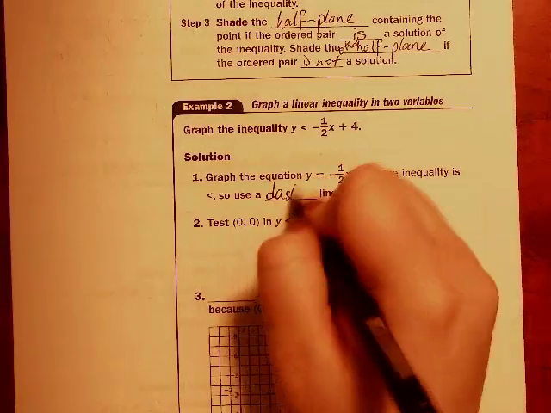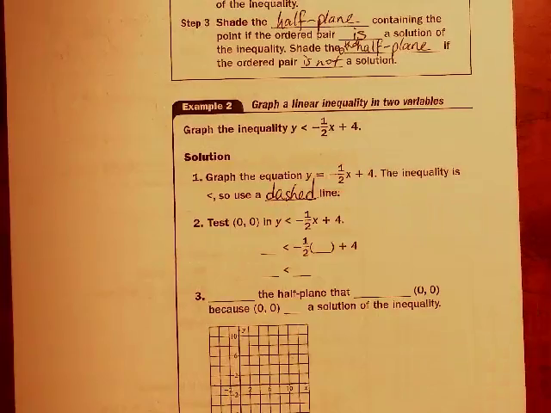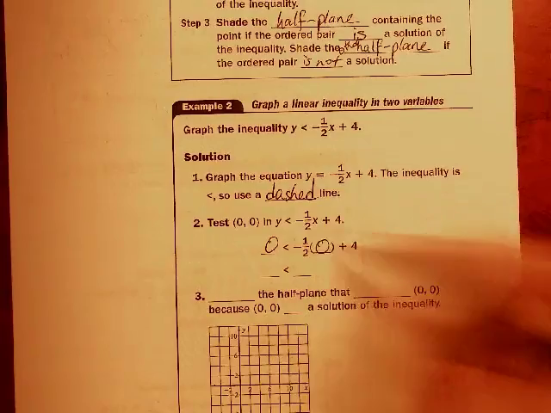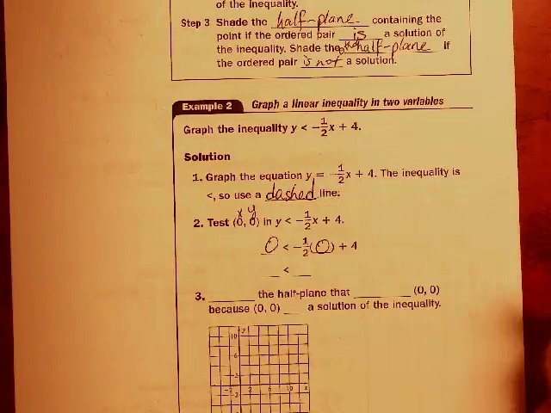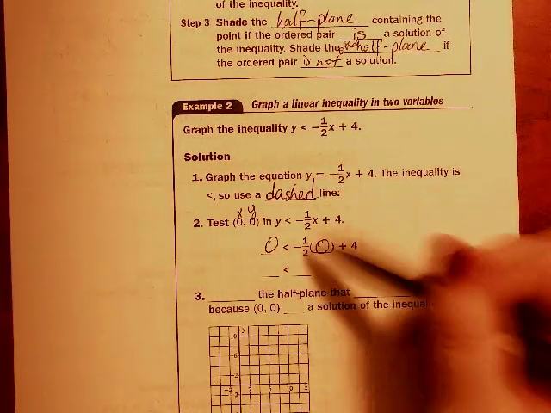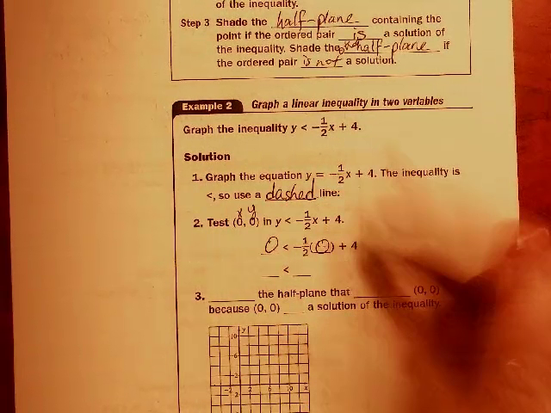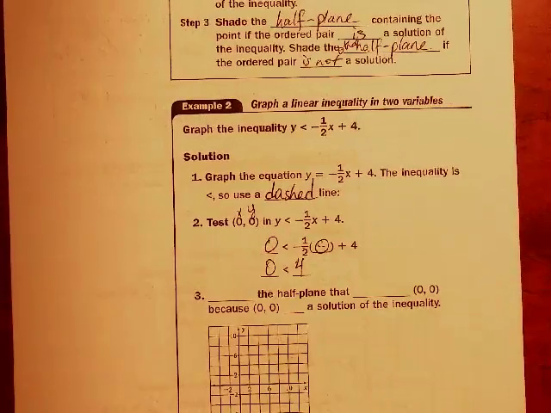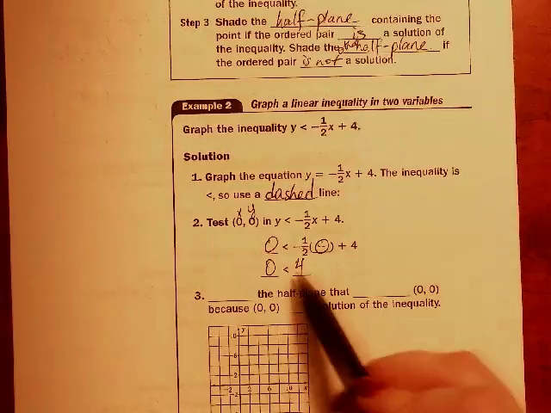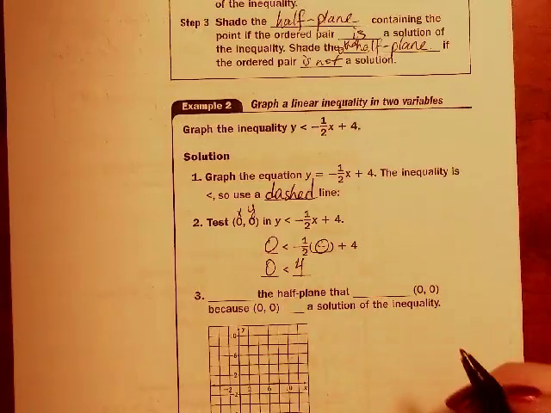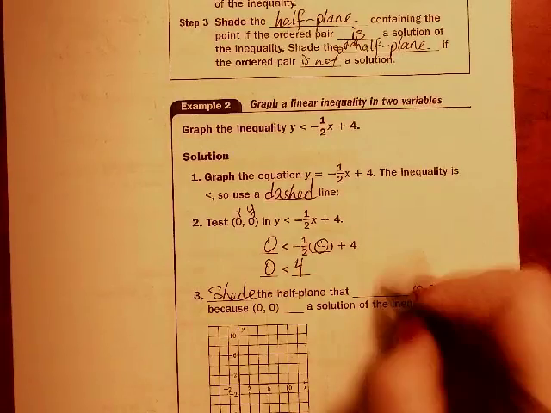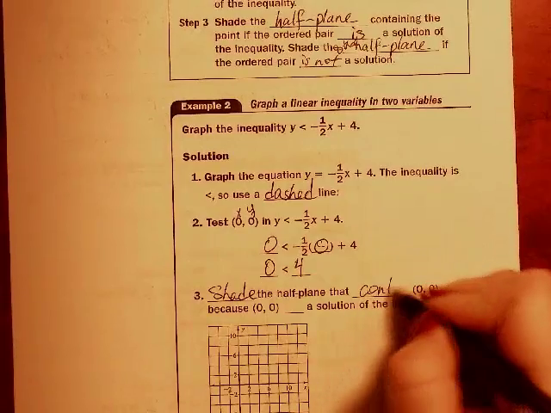Then we test (0, 0). So we plug 0 in for x, 0 in for y. And then -1/2 times 0 is 0, plus 4 is 4, and 0 stays 0. 0 is less than 4. So we are going to shade the half plane that contains (0, 0), because (0, 0) is a solution of the inequality.